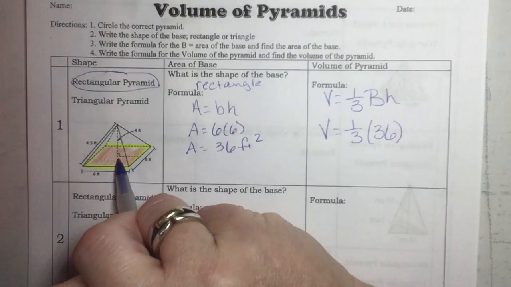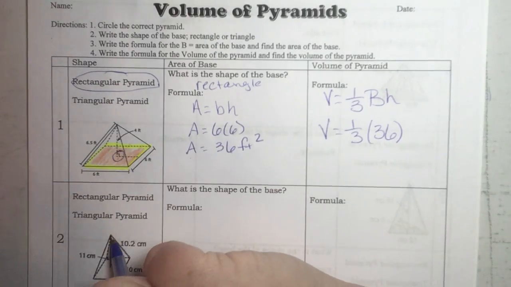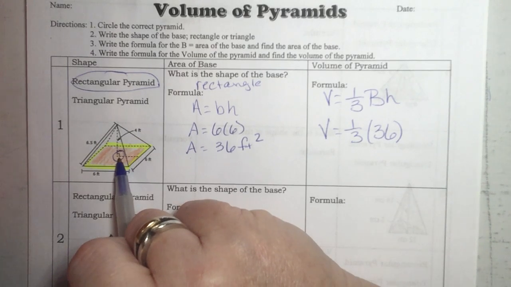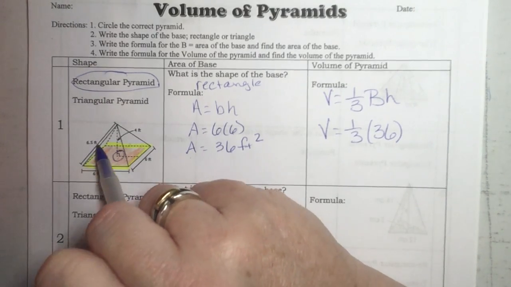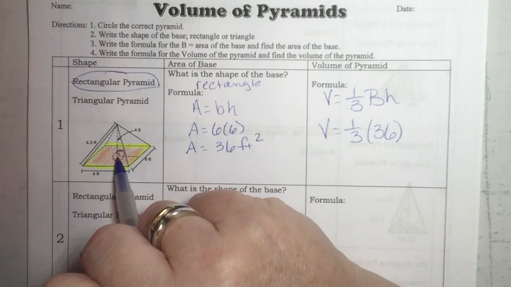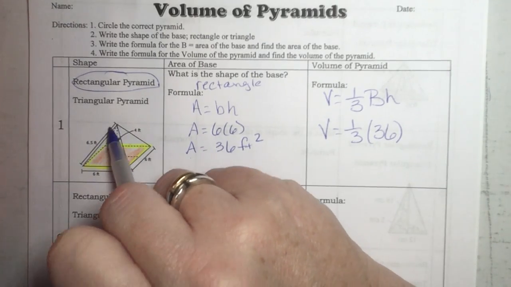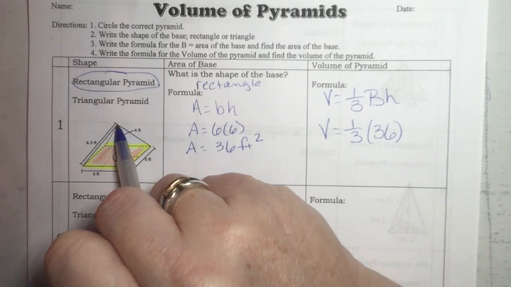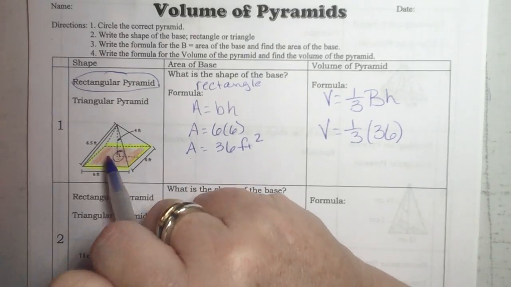And then look right there. See that? What is that? That's right, it's a right angle. So that right angle tells us that that has to be the height. Your height has to be perpendicular, remember, to form a right angle. This cannot be the height. It's a diagonal. There are no right angles formed. So our height goes from the tip of the pyramid straight down to the base, and our height is 4.